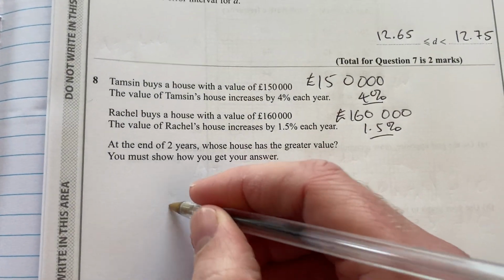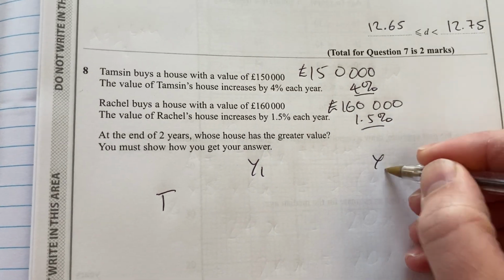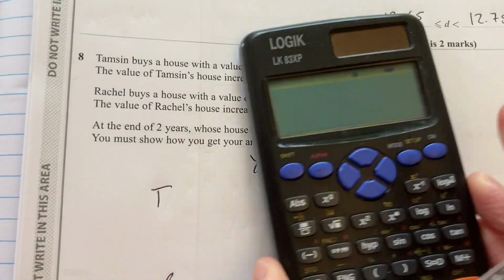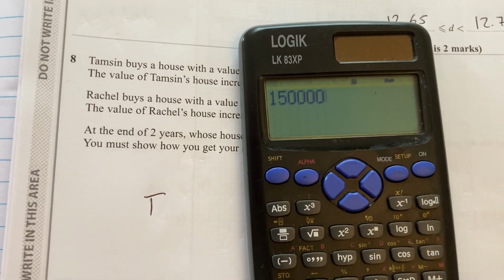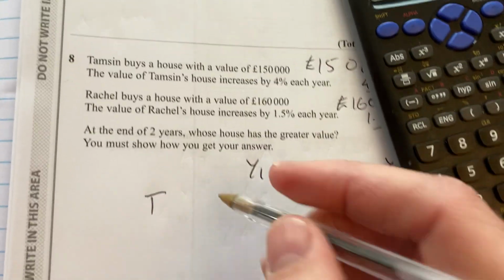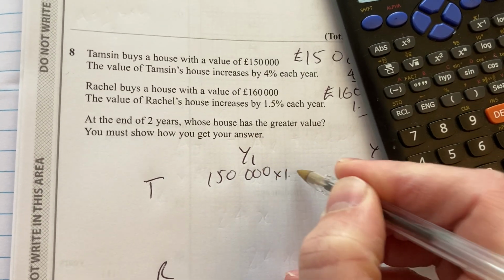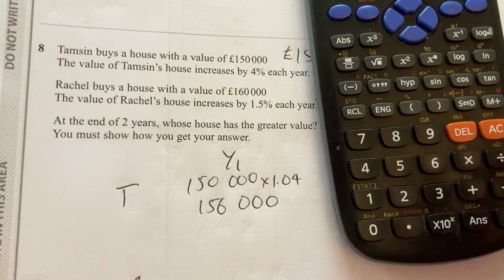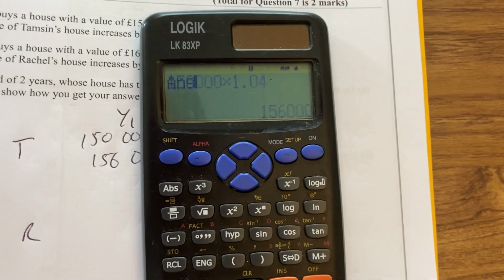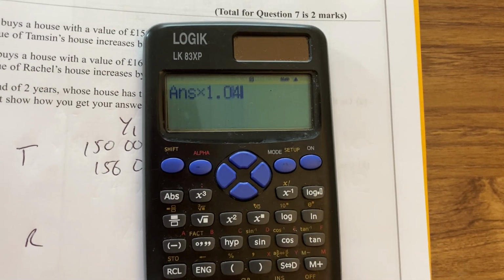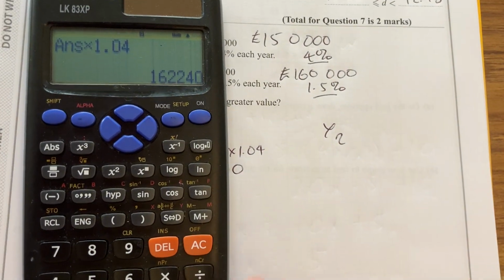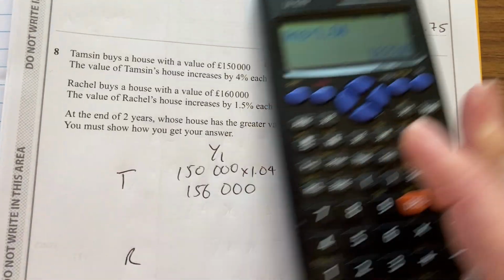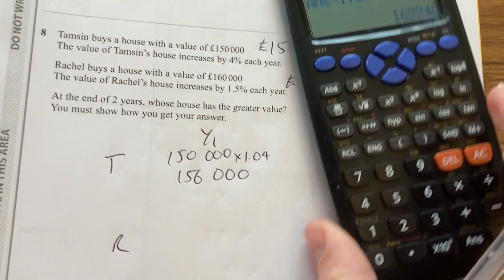So I'm going to work out Tamsin, year 1, and then year 2, and Rachel, year 1 and year 2. So in my calculator, 150,000 times 1.04 gives me 156,000 pounds. Now I'm going to keep that answer, a useful button, and times it by 1.04 again. And I get 162,240 in year 2 for Tamsin. So that's the number to compare.